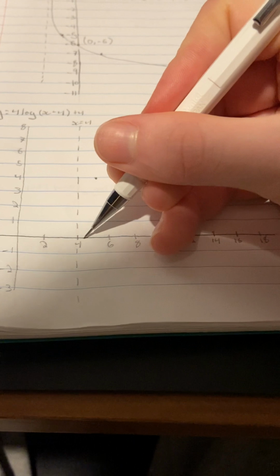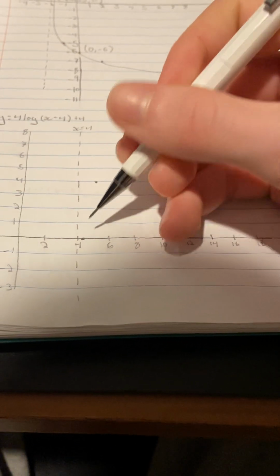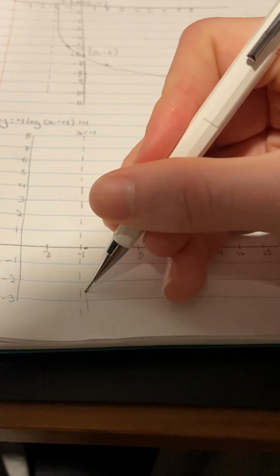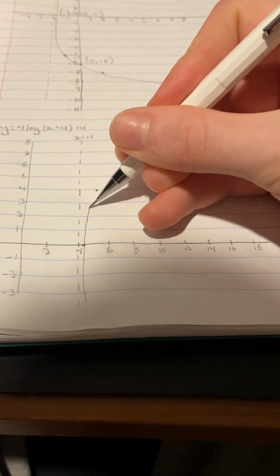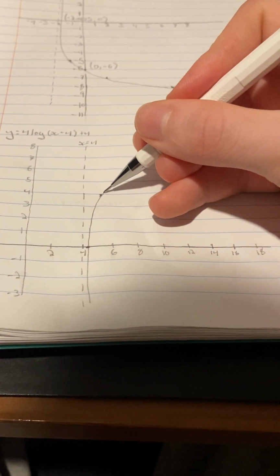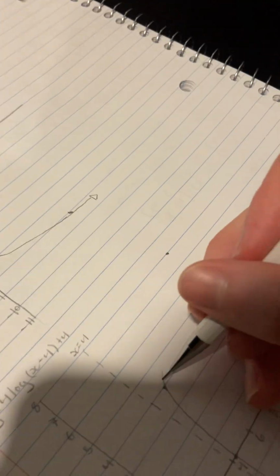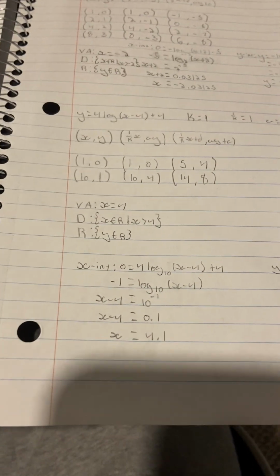We'll start at the bottom. Oh, also our x-intercept here, roughly. And we're going to go up, up, up through the x-axis, and we're going to curve it around. And it's going to continue to go up and to the right. So yeah, we already did our domain and range here.